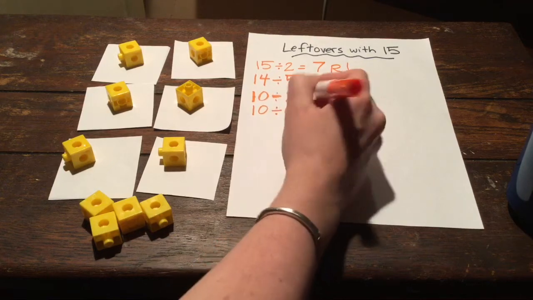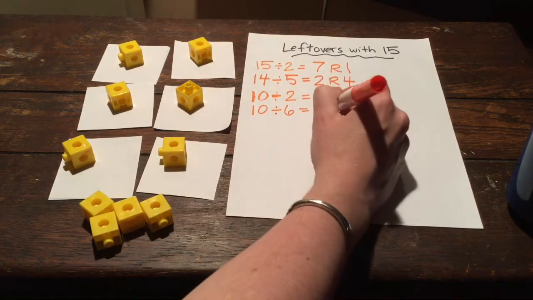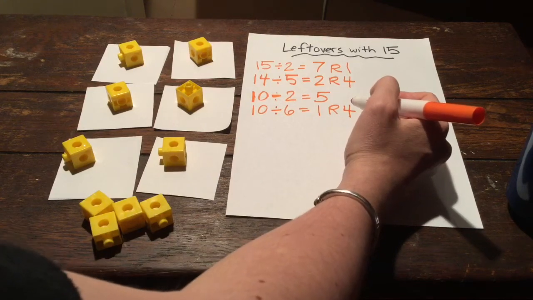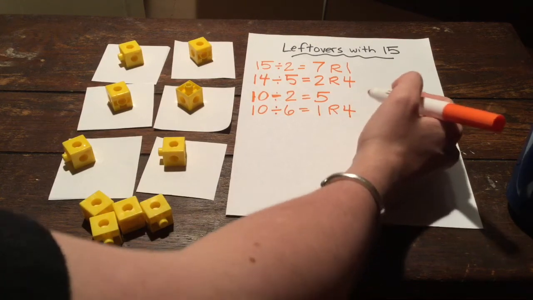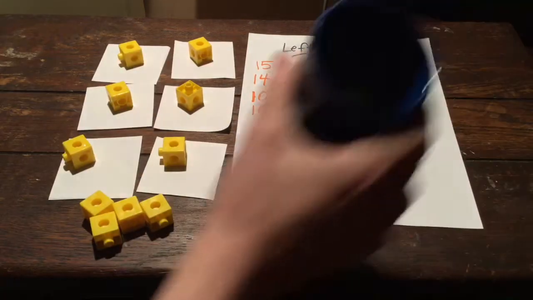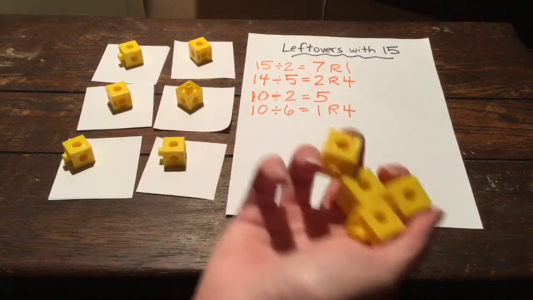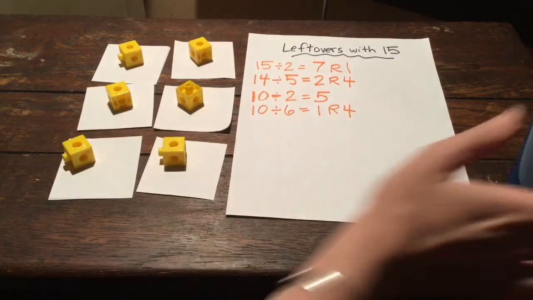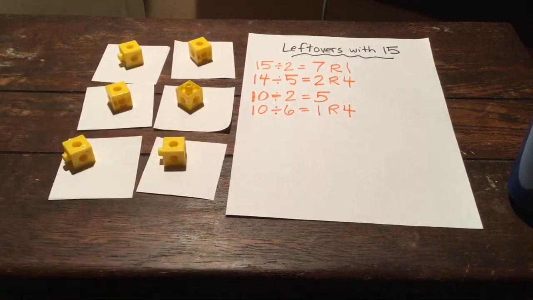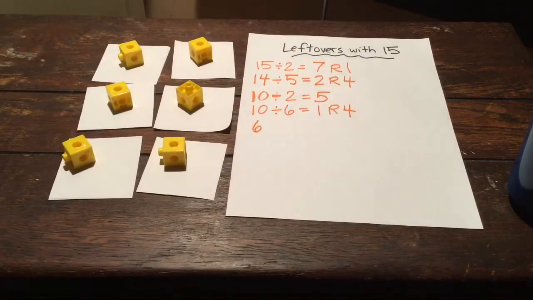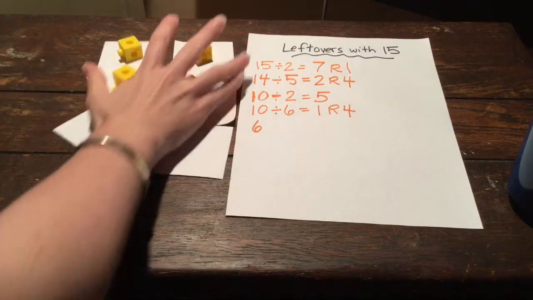10 divided by 6 equals 1 in each group with 4 leftovers. I'm going to put my leftovers in the cup. That cup's getting more and more full. And now I'm not starting with 10 anymore, I'm starting with 6. And we're going to divide those 6 into equal groups.